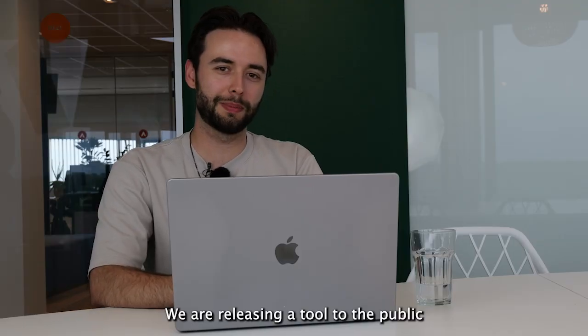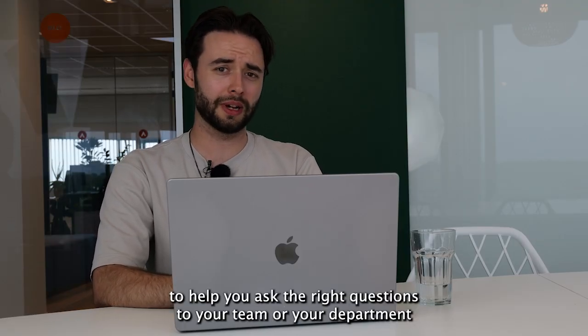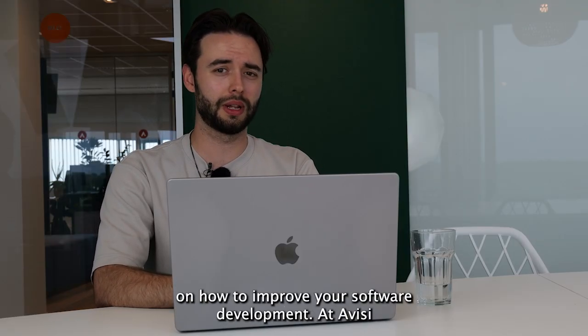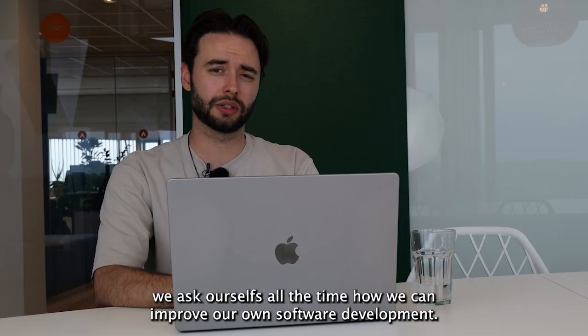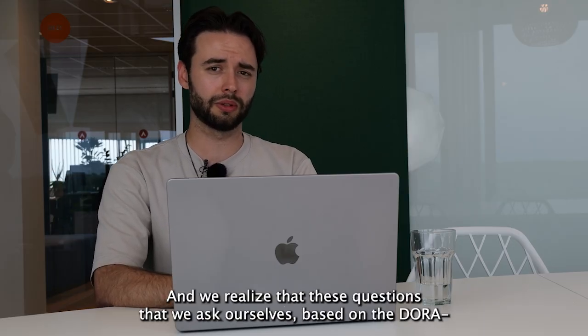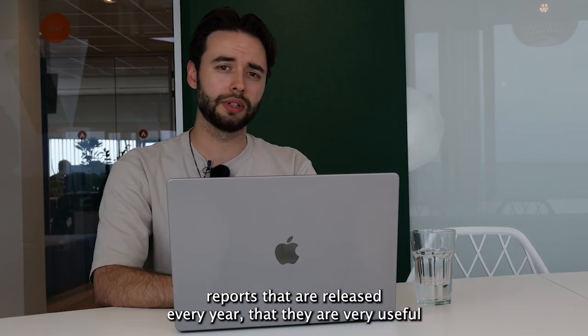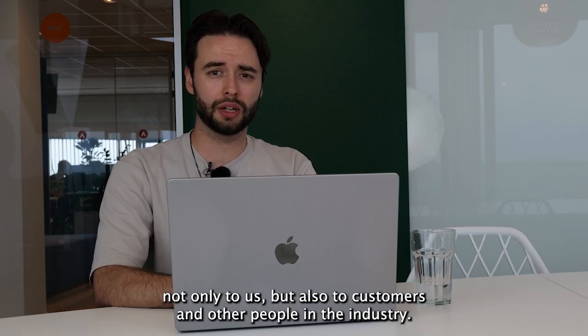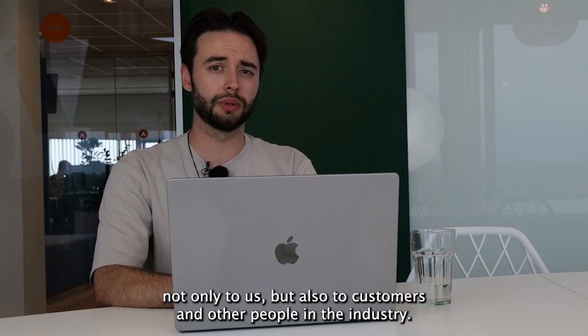We are releasing a tool to the public to help you ask the right questions to your team or your department on how to improve your software development. At the VZ, we ask ourselves all the time how we can improve our own software development, and we realize that these questions that we ask ourselves, based on the DORA reports that are released every year, are very useful not only to us but also to customers and other people in the industry.